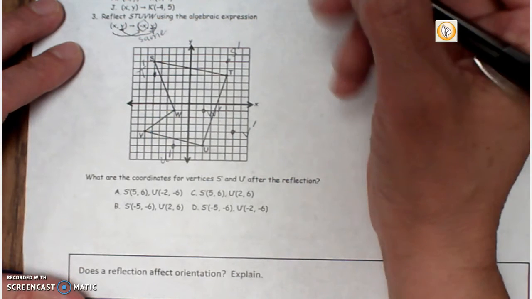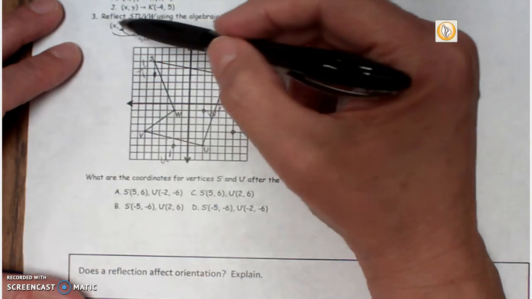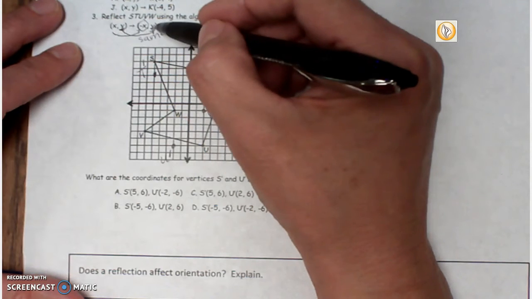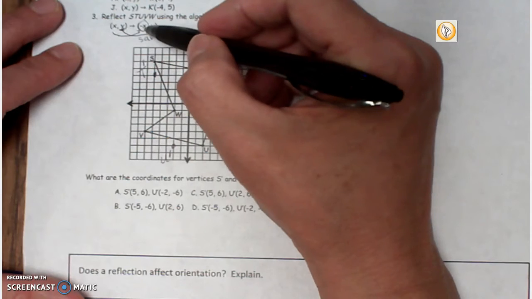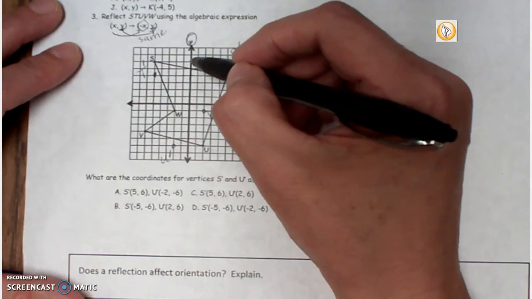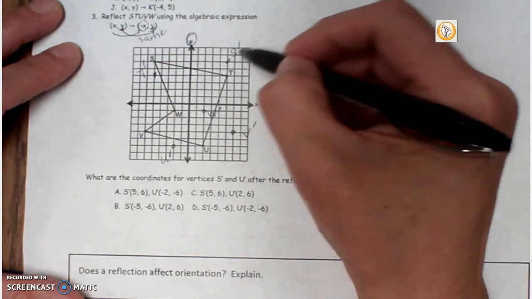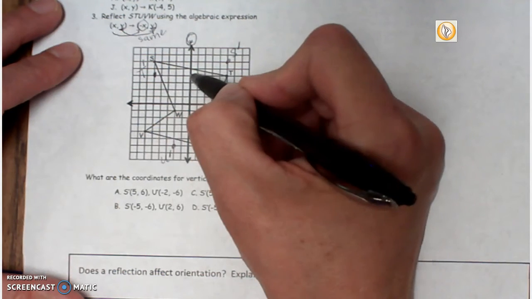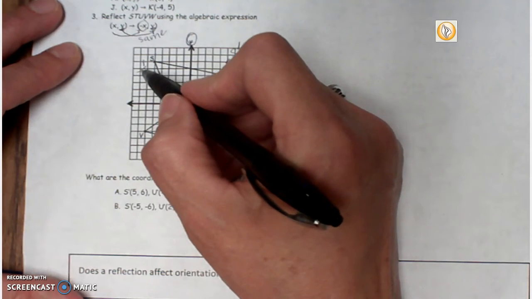On example 3, they want us to reflect STUVW using the algebraic expression (x, y) transforms to (-x, y). Well, you'll notice that y stayed the same. That means that y is going to be our axis of symmetry. X is going to become opposite. So I'm going to take point S and I'm going to go to the y-axis, it's 5, and I'm going to go the same distance past y, and I'm going to put a dot and label it S prime. I'm going to go to T, go to the axis of symmetry, it's 5. I'm going to go the same distance past that and put a dot and call it T prime.